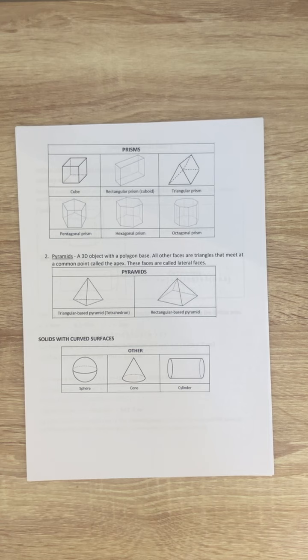So these are the types of solids or 3D objects that you need to know. In the next lesson, we'll continue with this section.